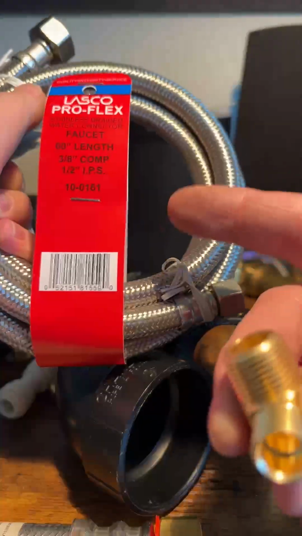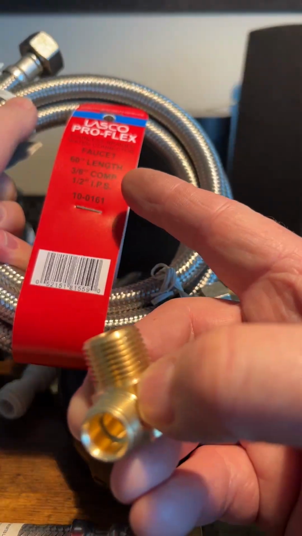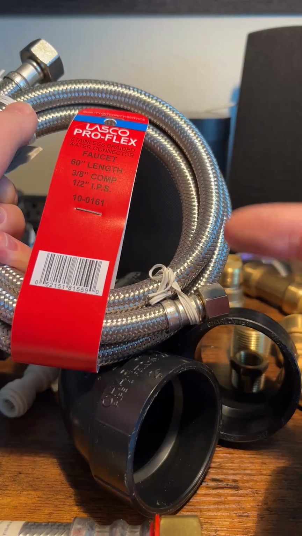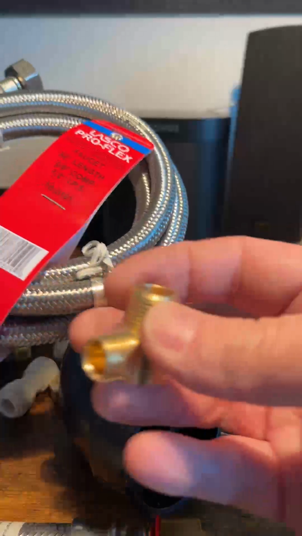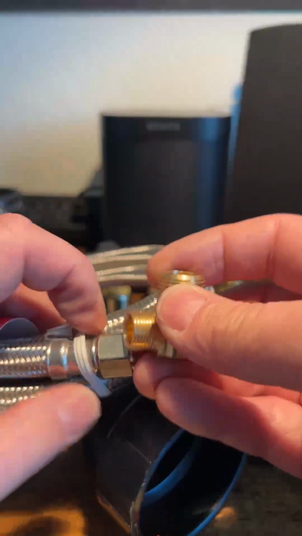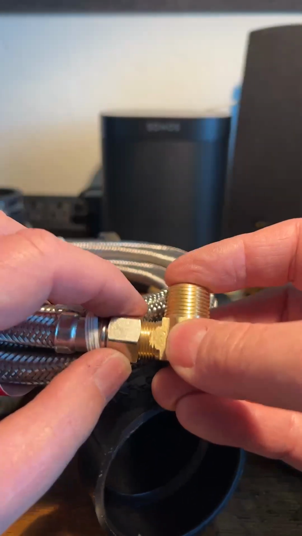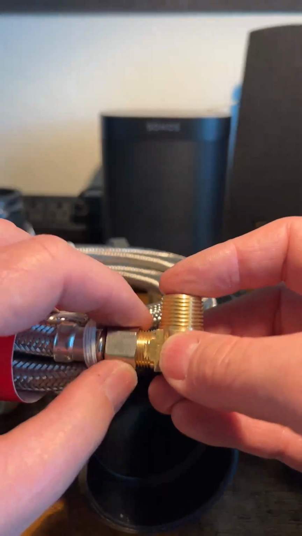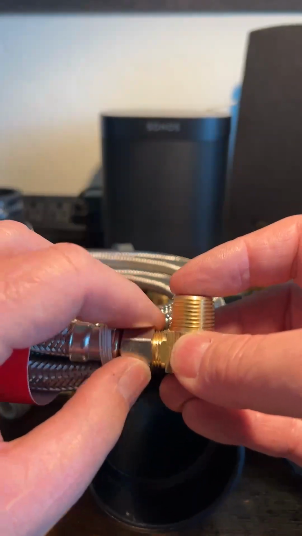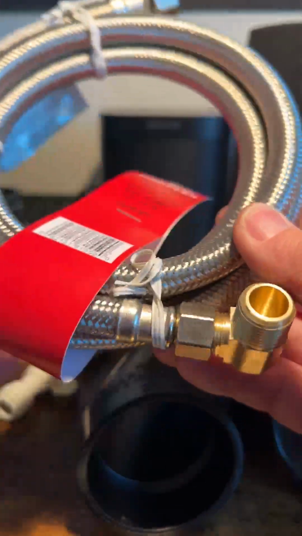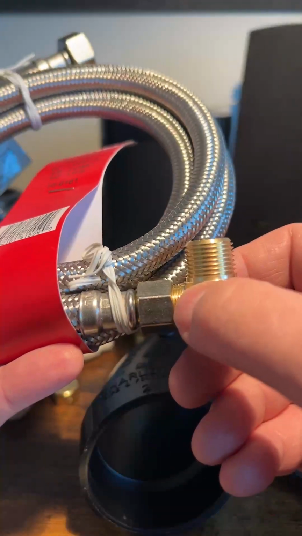And right here it says 3/8 compression, which is that side, by 1/2-inch iron pipe on that side. So this would screw right on there. And you would not need the ferrule or anything else because this is a compression fitting on that side, okay?